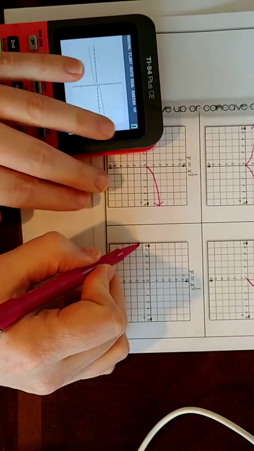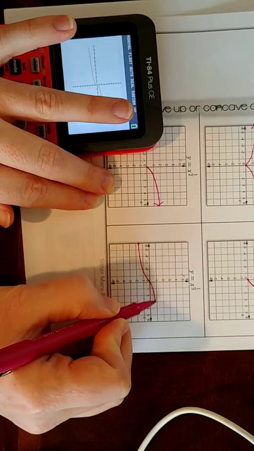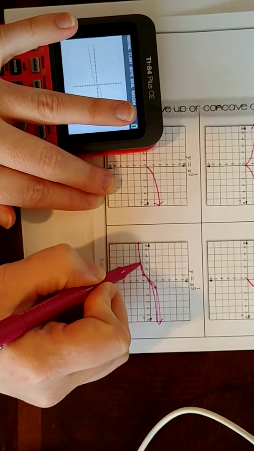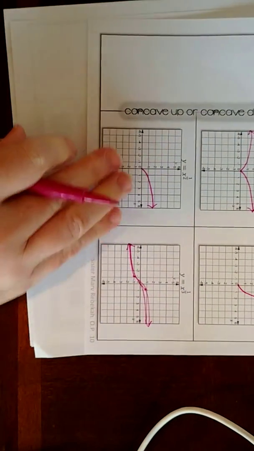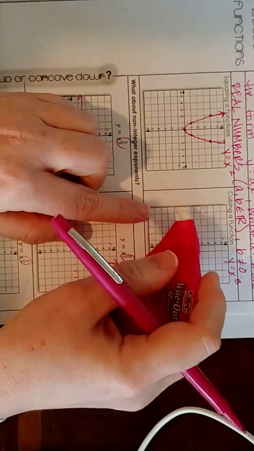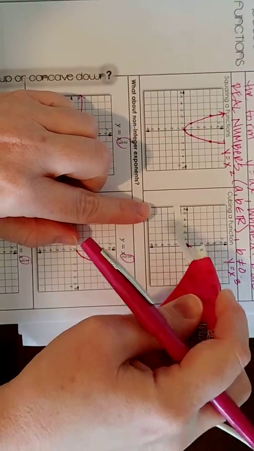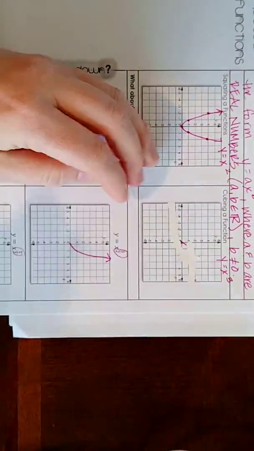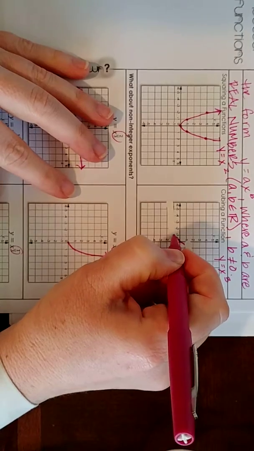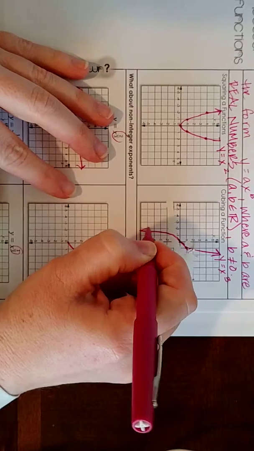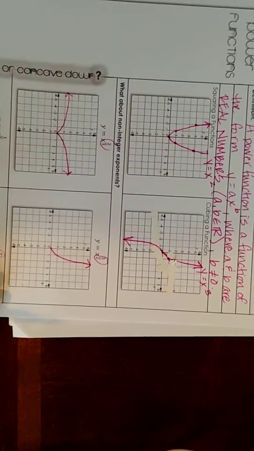Oh, which means that I'm seeing that I did not. This needs to go through 1, 1. This is 1/3. This up here is not correct. X to the power of 3 does not look like this. It looks like this. There we go. Okay, so correct your top one there.